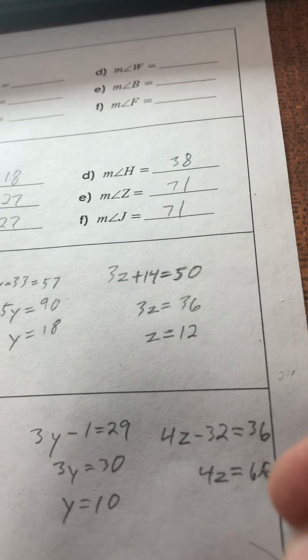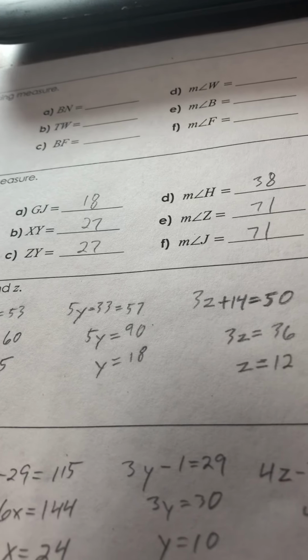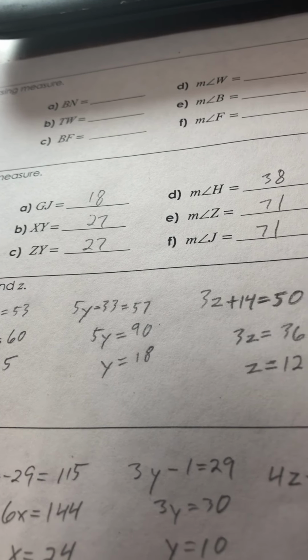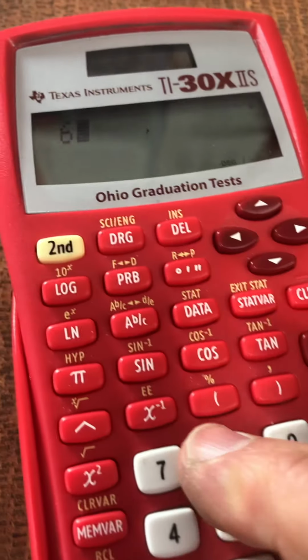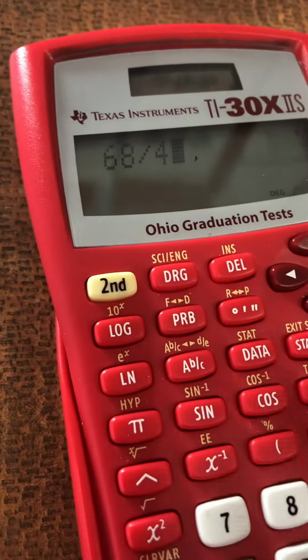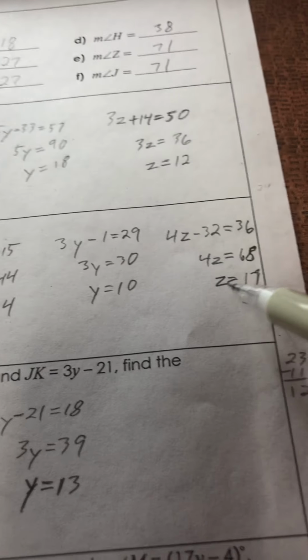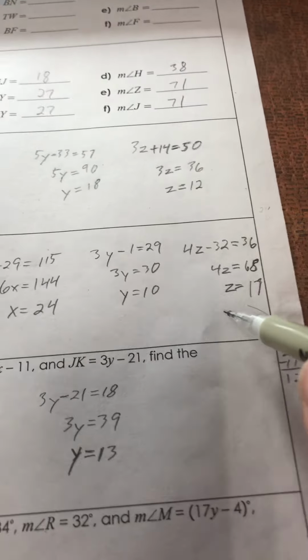Then 68 divided by 4, I get 17. Z equals 17. That would be your measurement of angle Z.